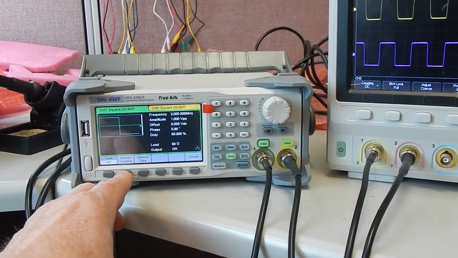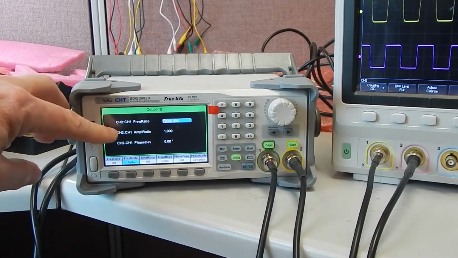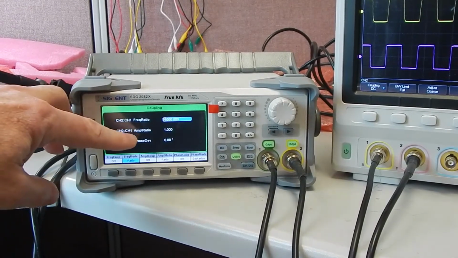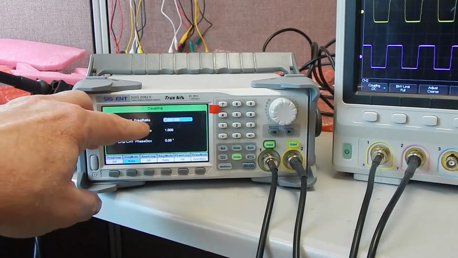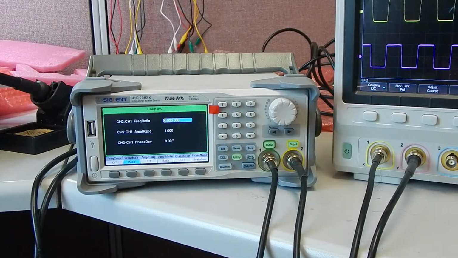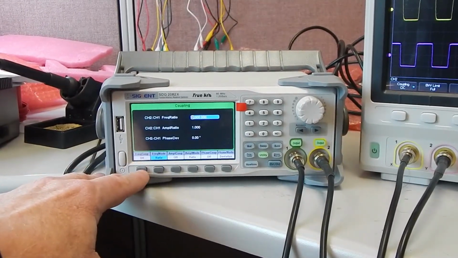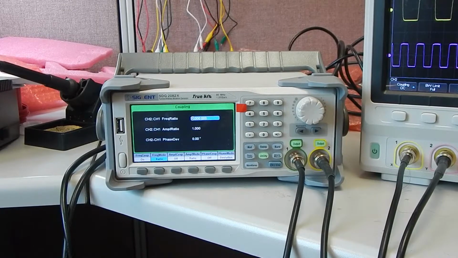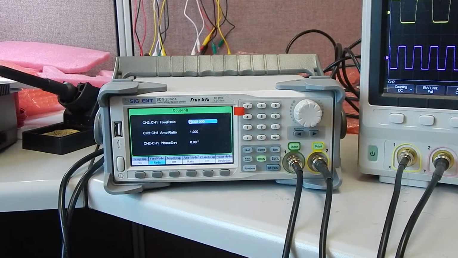Now I'm going to say channel coupling. So now you can see I've got channel 2, 1, frequency ratio, amplitude ratio, phase deviation. I can make any of those, either ratio or deviation. So I can offset by a fixed number, and frequency, amplitude, phase, or by ratio. So let's start. Let's choose frequency coupling on, and we've got a ratio entered here. I can make it whatever I want. I've got 2 to 1.